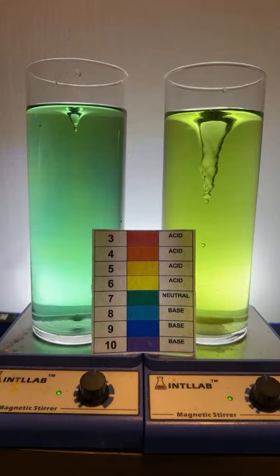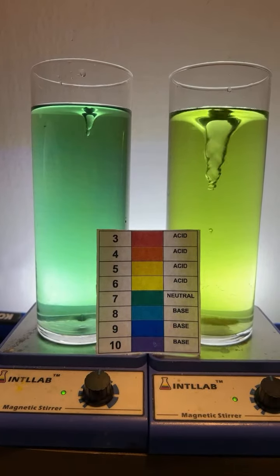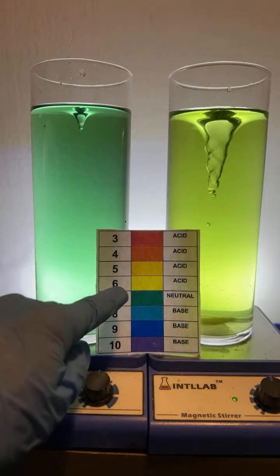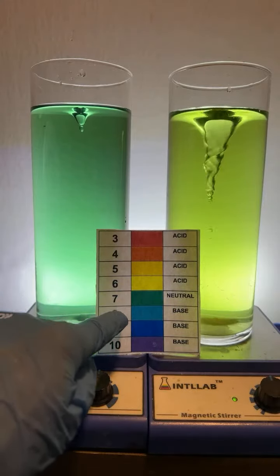How do I make deep blue? How difficult is it? All right, lots of questions for blue. Let's try it. So right now I'm at pH 7, so I'm going to try to add base to get us to a pH 8 or 9.